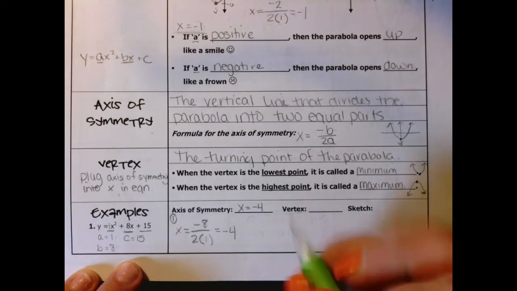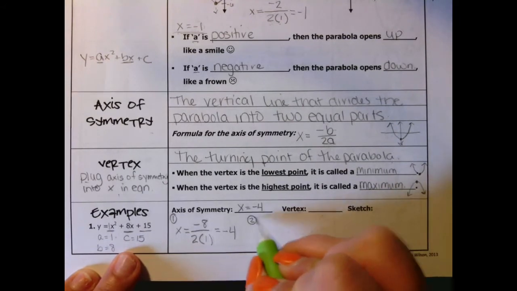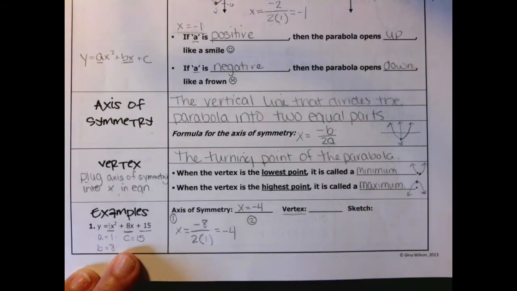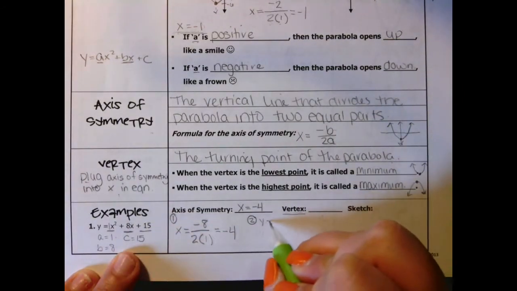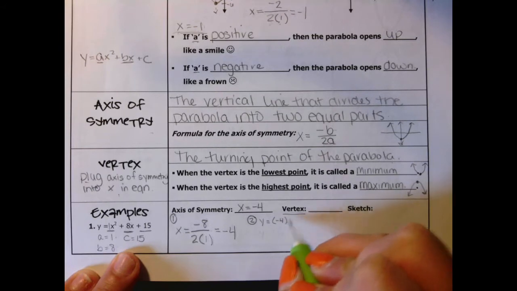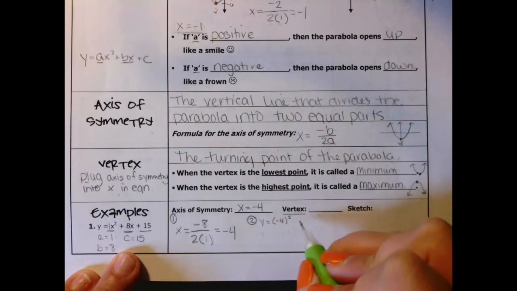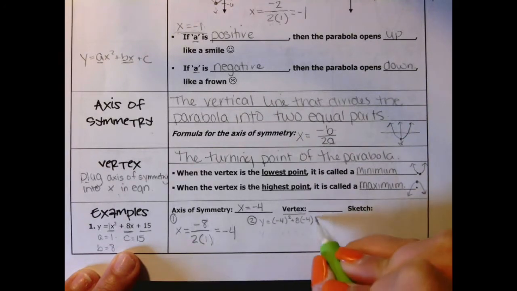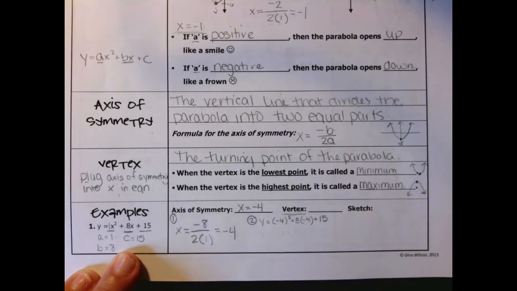Step 2, we're now going to go on and find our vertex. So in order to find our vertex, we need to take what we got for our axis of symmetry. We're going to take x equals negative 4 and we're plugging that into our equation for x. So I have y equals negative 4 squared plus 8 times negative 4 plus 15. Then I'm just going to solve this out. So order of operations.